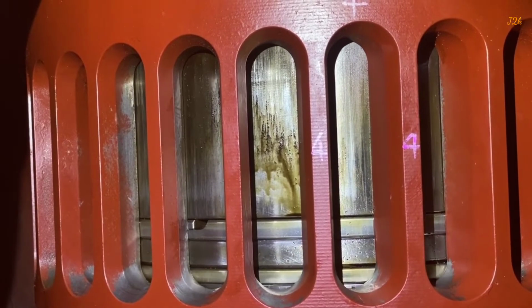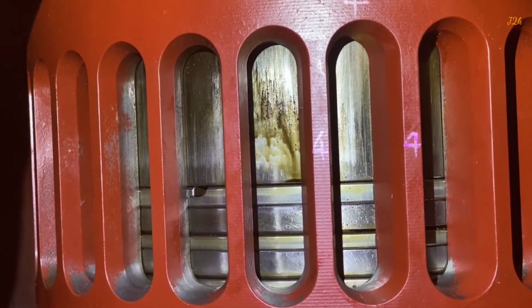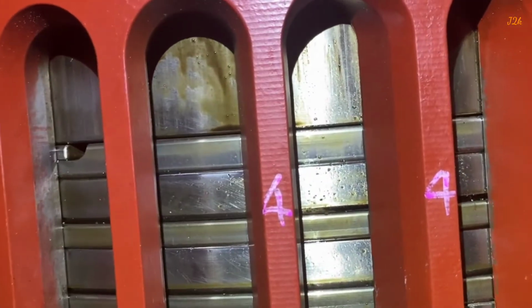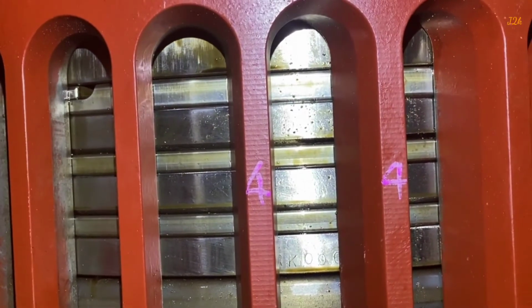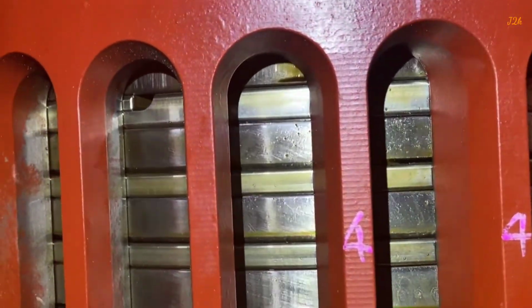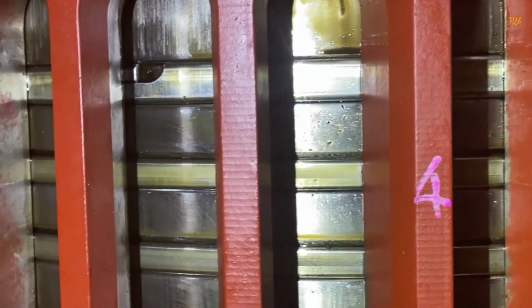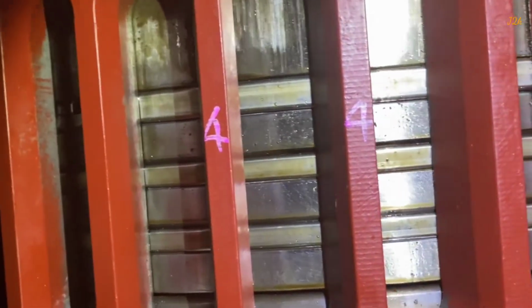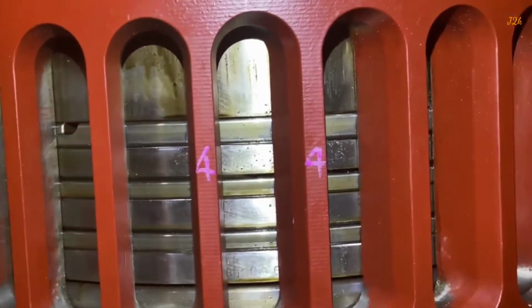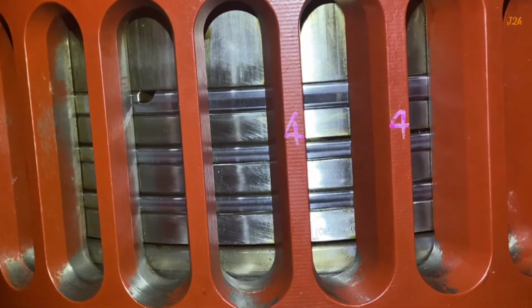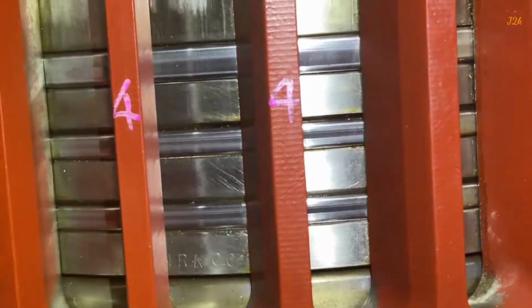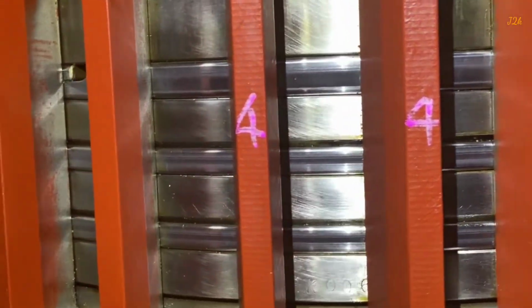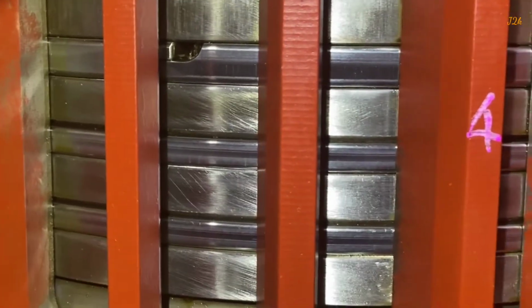And now we have to check one by one the condition of the piston ring. We have to thoroughly clean the surface of the piston ring. Then you can check one by one for any abnormalities. After cleaning the piston ring surface, we can now check one by one for any abnormalities of the piston ring.